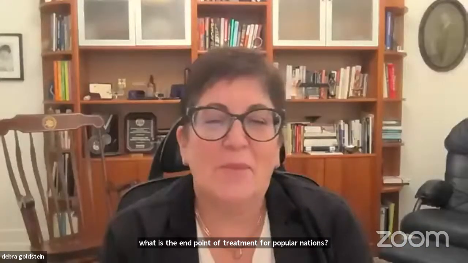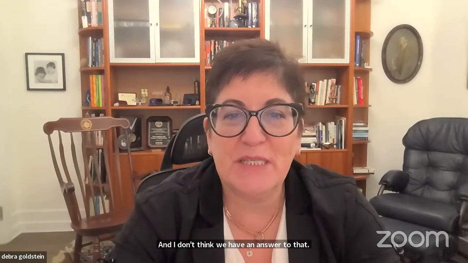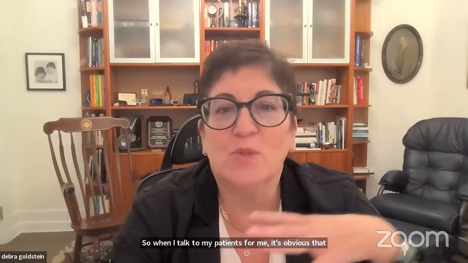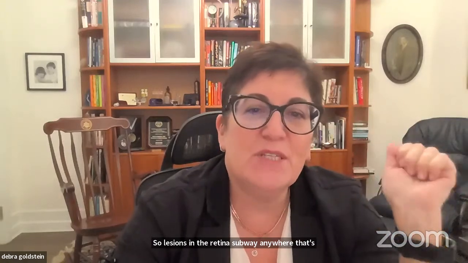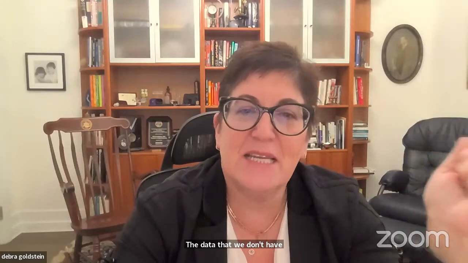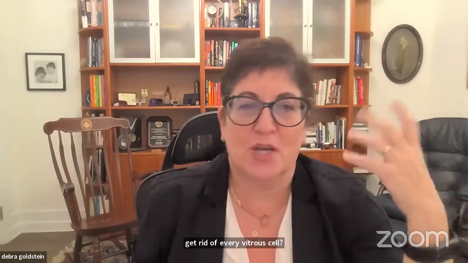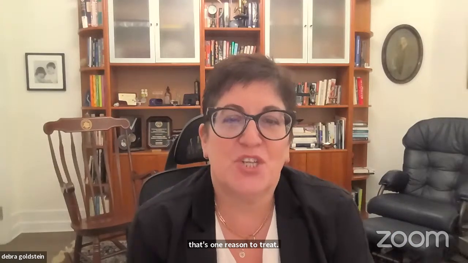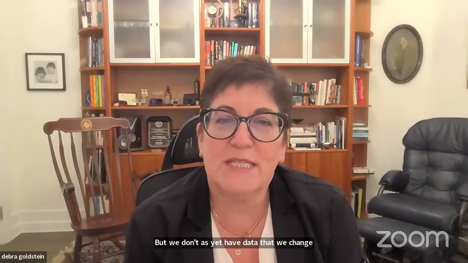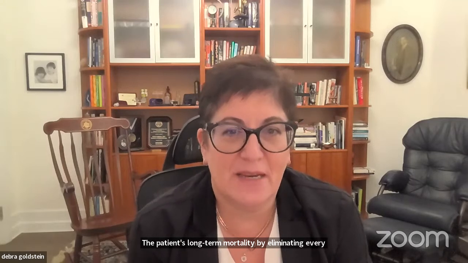So I'm going to address the second question first, which is what's the endpoint? And I don't think we have an answer to that. So when I talk to my patients, for me, it's obvious that we need to treat anything that's visually threatening. So lesions in the retina, subretina, anywhere that's responsible for vision. The data that we don't have yet is whether it is necessary to get rid of every vitreous cell. If the vitreous floaters are driving the patient crazy, that's one reason to treat. But we don't as yet have data that would change the patient's long-term mortality by eliminating every vitreous cell. So I don't look to eliminate every vitreous cell.